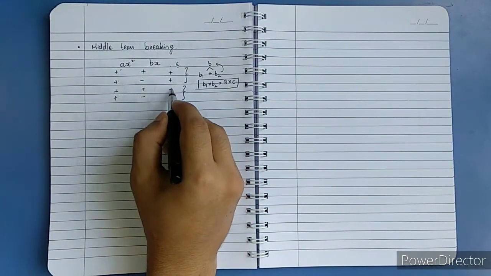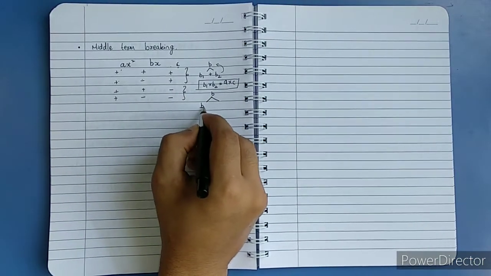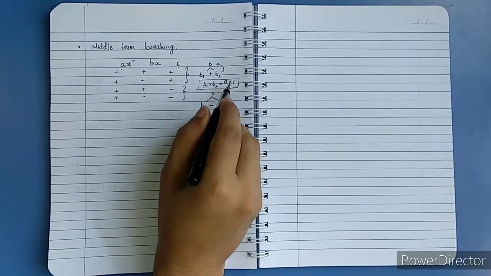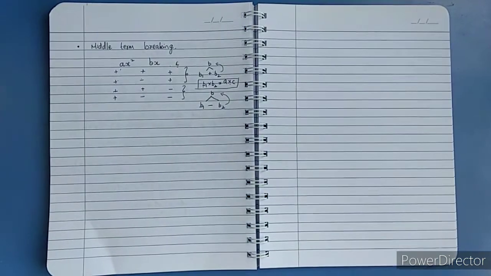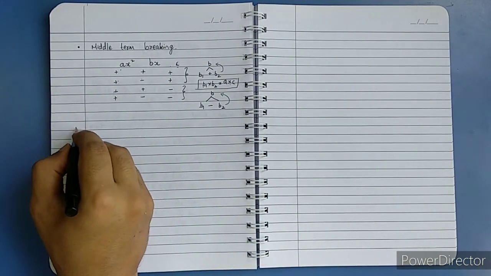And whenever the sign of C is negative, we split B into two parts, B1 and B2, such that their subtraction will give us back B and B1 into B2 should be equal to A into C. Let me take some examples.